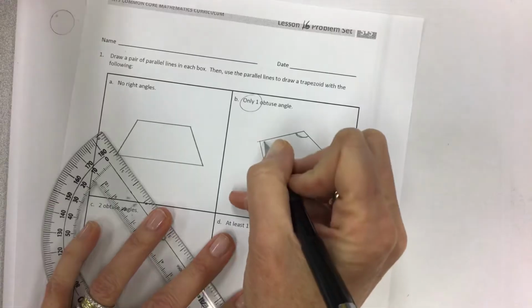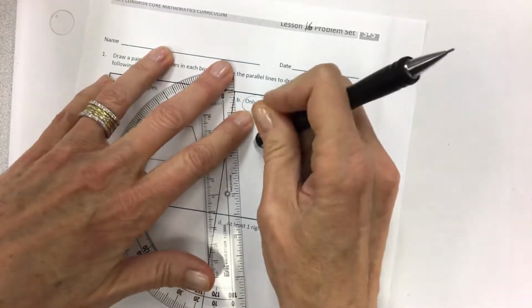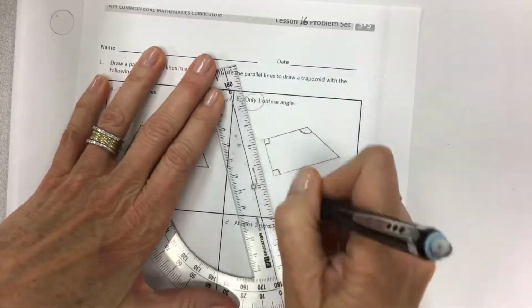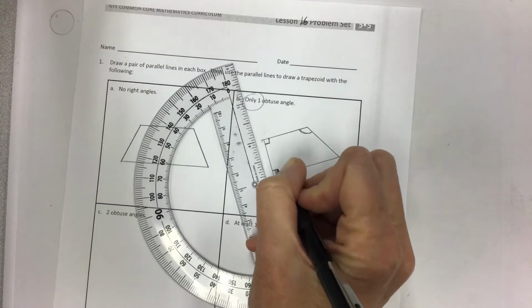That's really big, but these two here are going to be the square corners where it will slice straight across, perpendicular to the parallel lines.